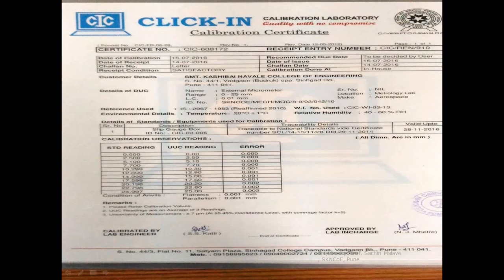Then an ID number is there for each instrument. Remember that for each instrument in your industry or in your organization, a different ID has to be there. There has to be a unique ID number. Suppose you have 10 micrometers in your shop. Each micrometer will have a different ID number that has to be unique, like the Aadhaar card.